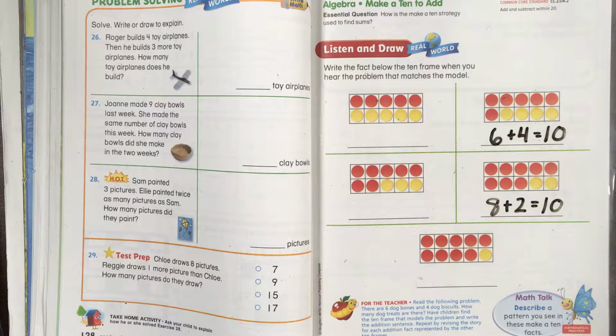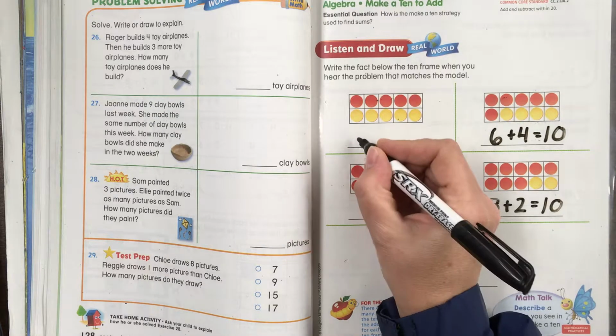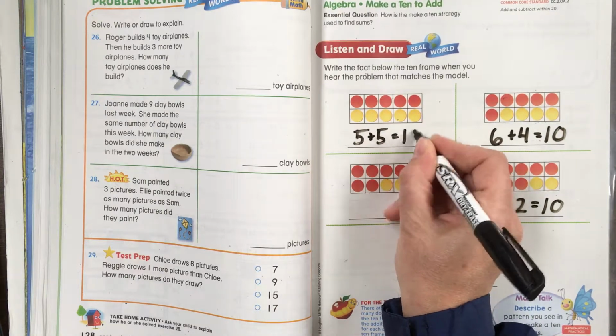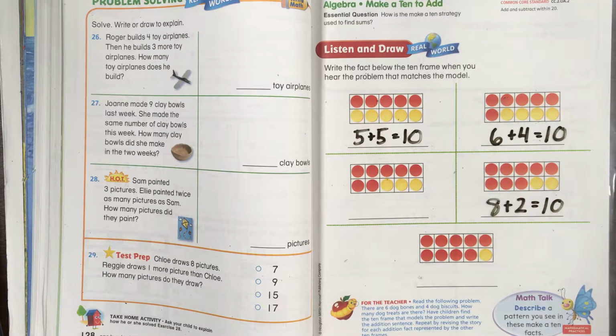There were 5 dog bones and 5 dog biscuits. How many dog treats are there? Write the problem, and I'll write it in a moment. Did you find the right one? All right. There are 9 dog bones and 1 dog biscuit. How many dog treats are there? Find it and write it.